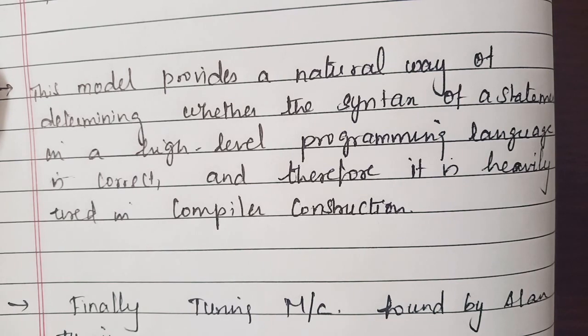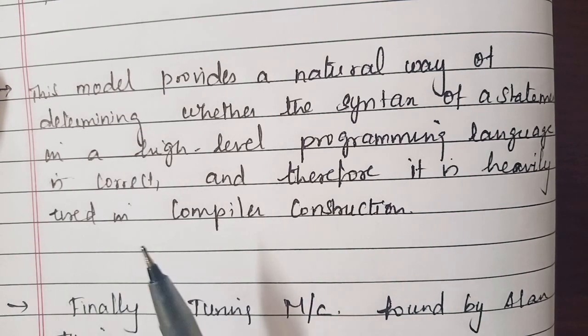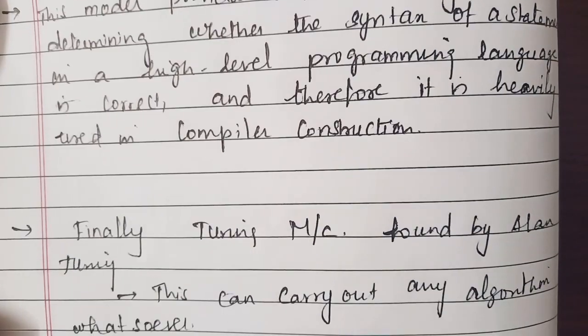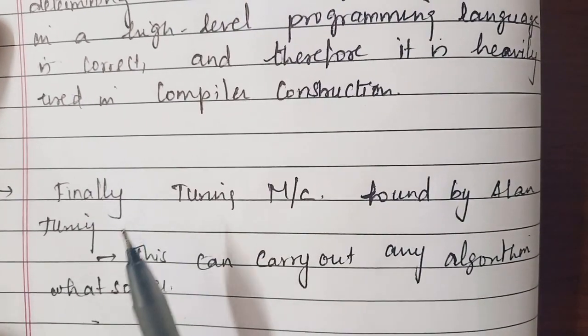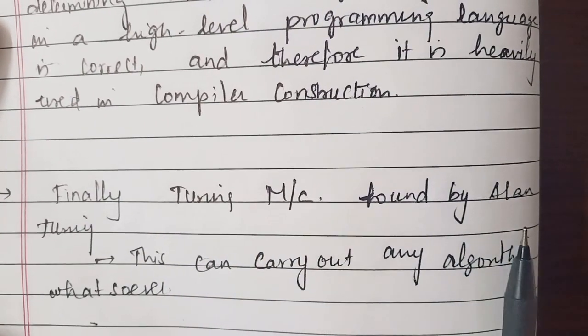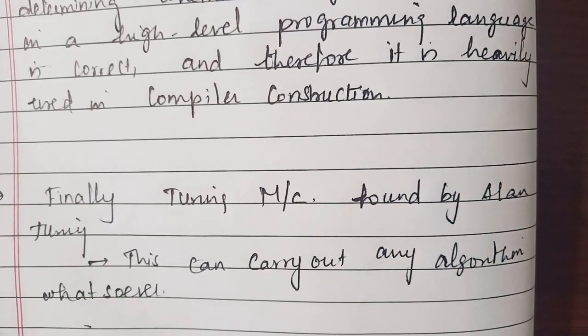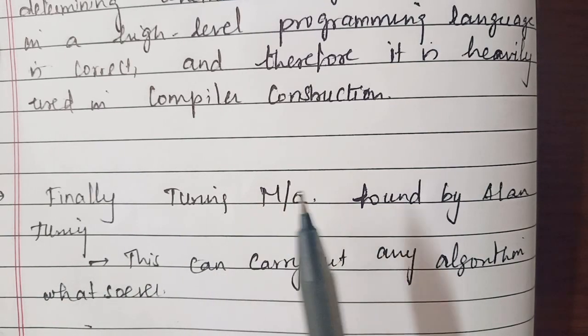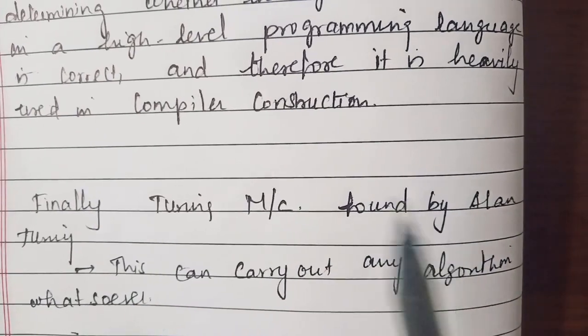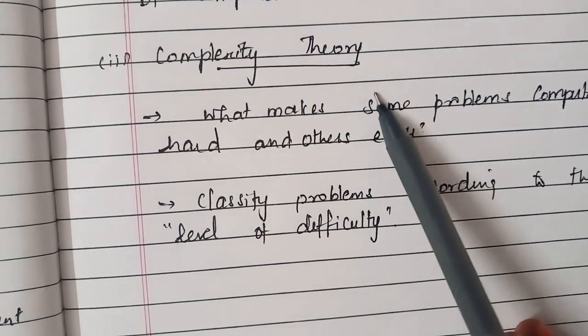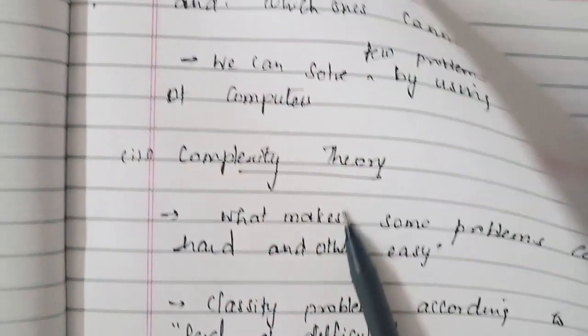Finally, they invented the machine called the Turing machine, which was founded by Alan Turing. It can carry out more complex tasks than the FSM, finite state machine, and pushdown automata. So these are the basic concepts of theory of computation. We have three central areas.